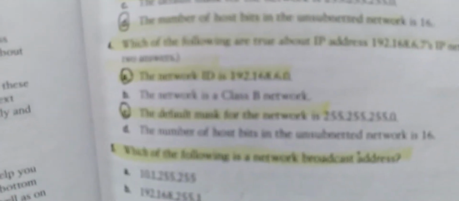Number 3. Which of the following are true about IP address 192.168.6.7's IP network?